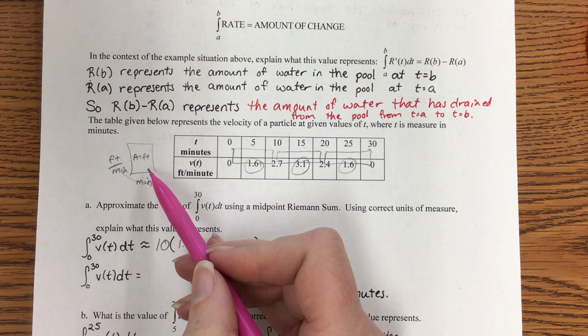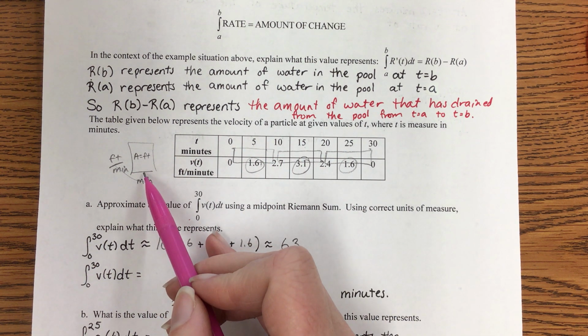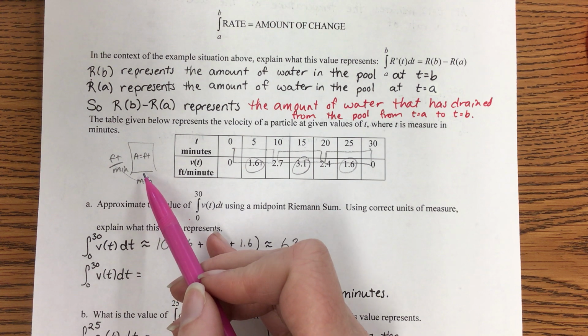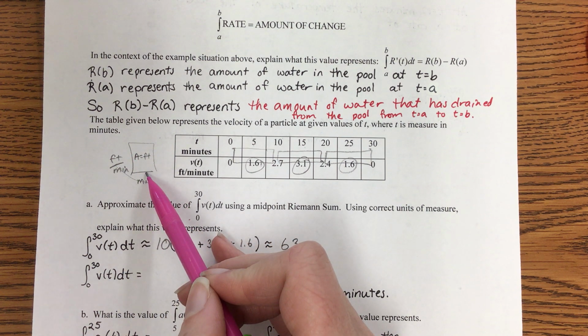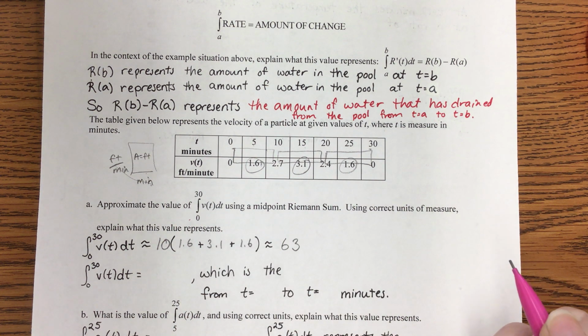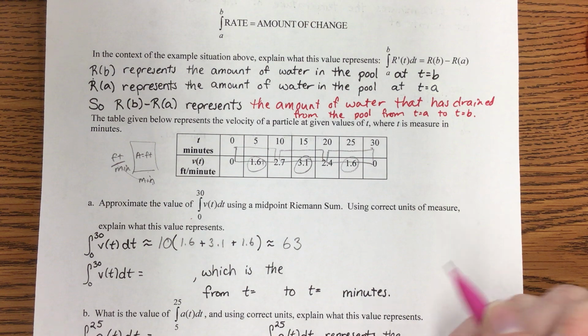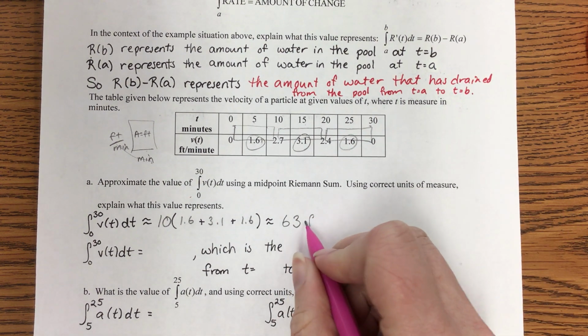Area is usually feet squared or whatever, but this is not an actual, how to word this? We're finding the area on a graph which represents a distance in feet, or like the position in feet, right? So this 63 is feet.